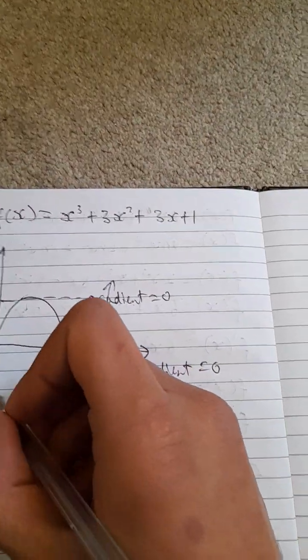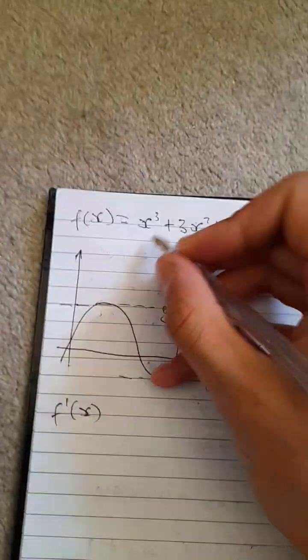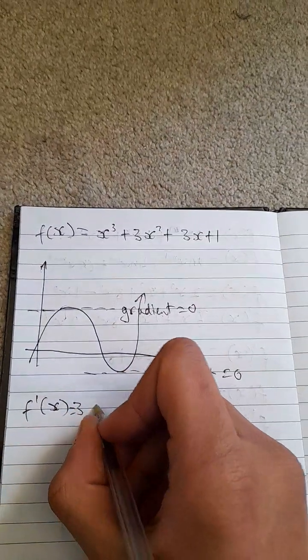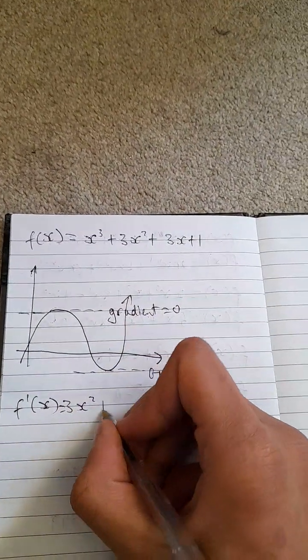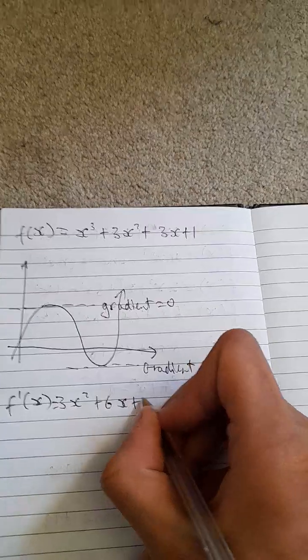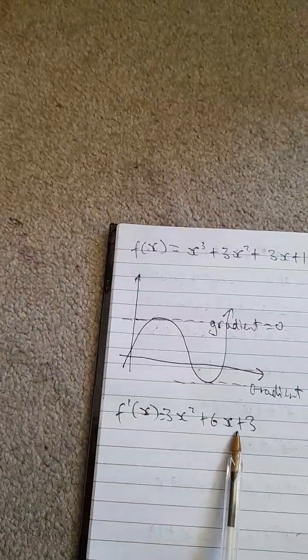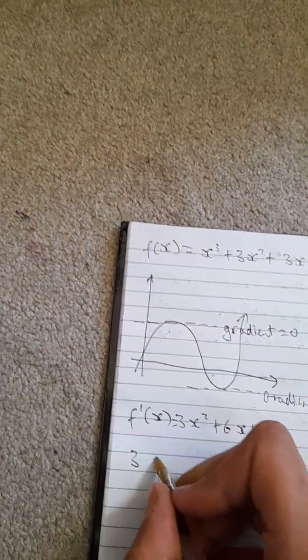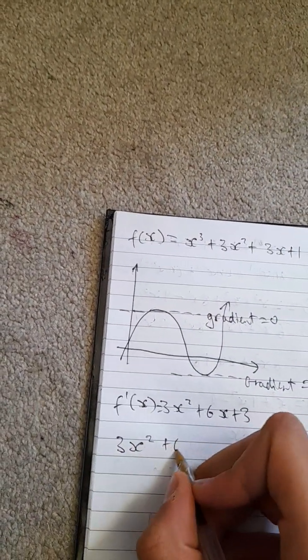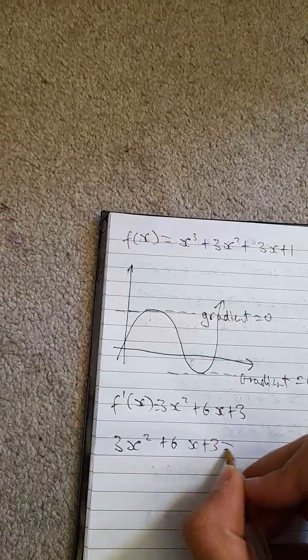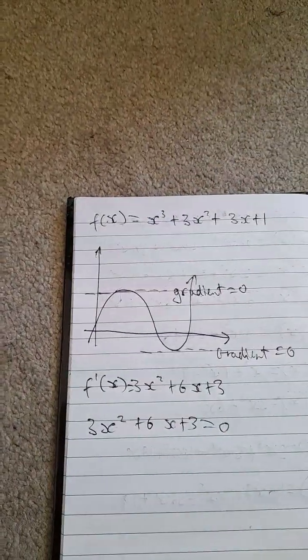So what can we do? Well, let's differentiate this graph. Bring the 3 down: 3x squared plus 6x plus 3. And we want that to equal 0. We want that to give us a gradient of 0. So 3x squared plus 6x plus 3 equals 0. Now we can just solve that as a quadratic.